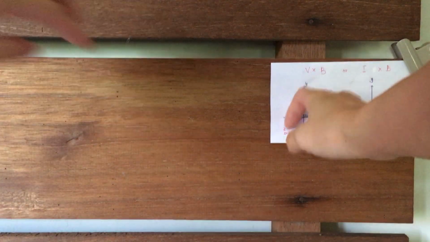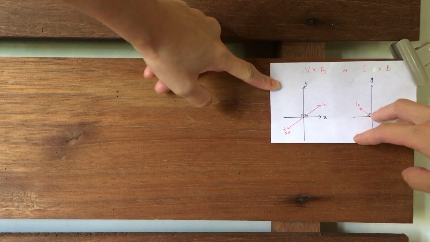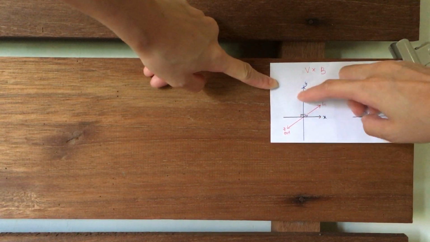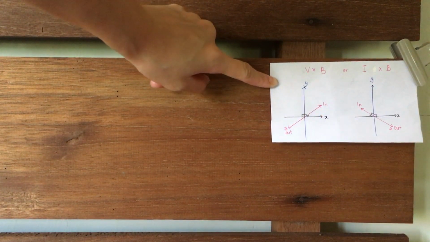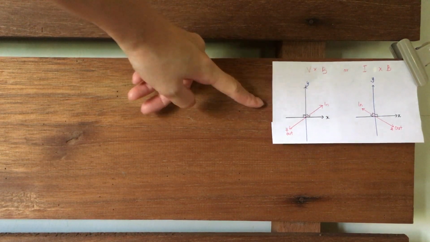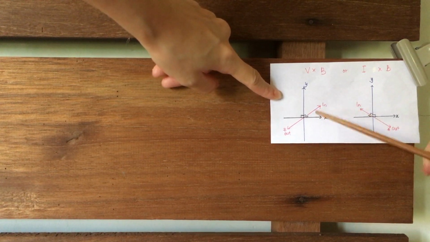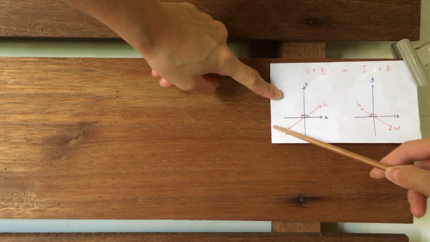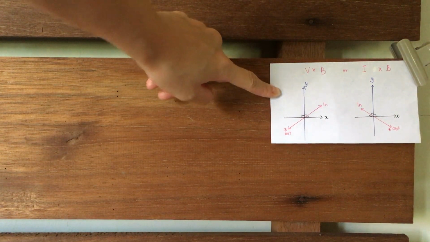Throughout my lesson, my diagram will show you like this. The x-axis is your horizontal line, the y-axis is your vertical line, and the z-axis indicates in and out of the page. This direction is into the page, and this one is also into the page, while this one is out of the page, and this one is out of the page.